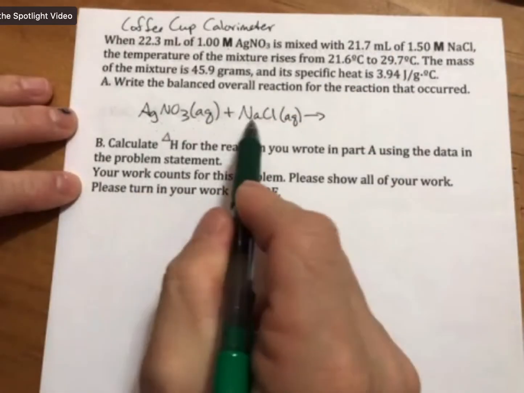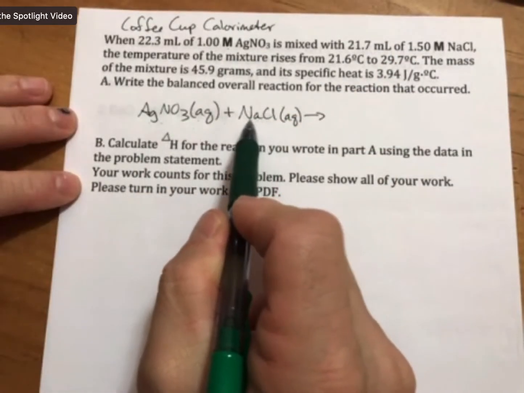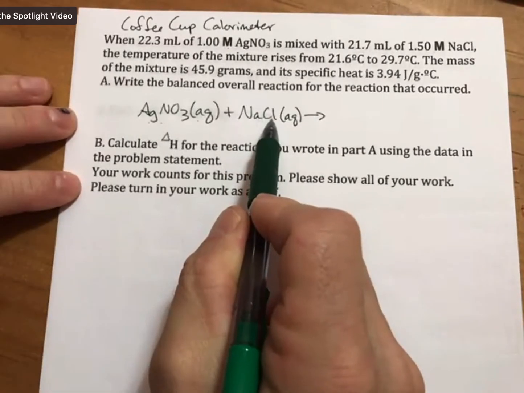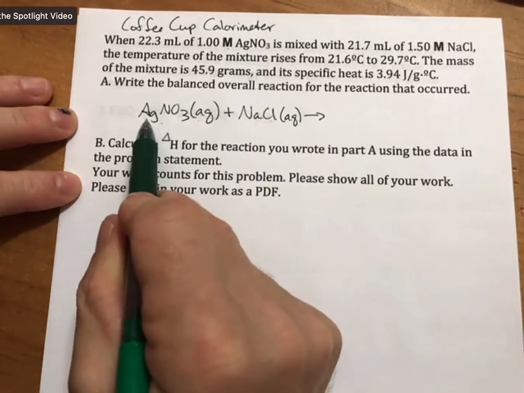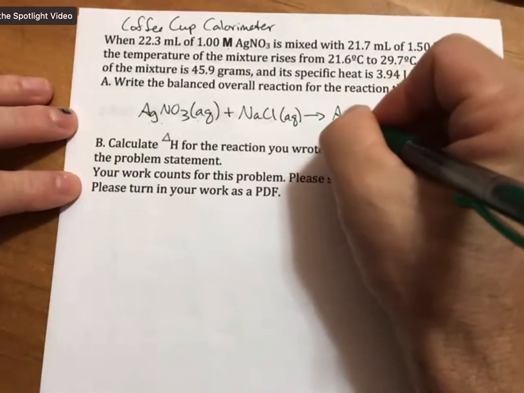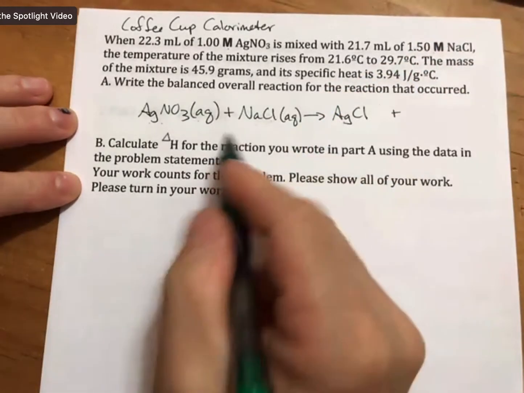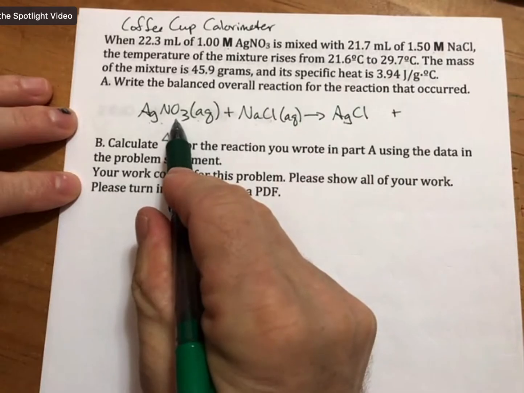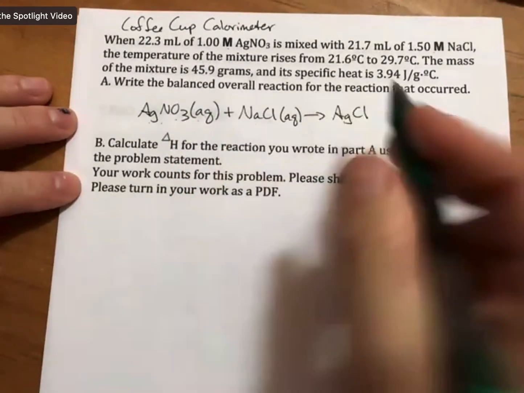This is a double replacement reaction, so we take the negative ion from one of them and pair it with the positive ion on the other, and the negative ion paired with the positive for the other product.